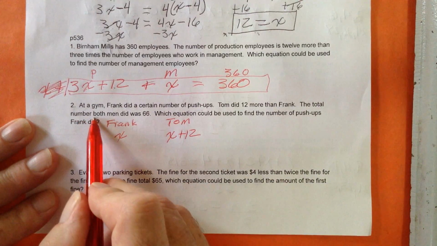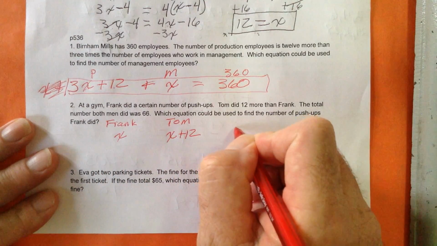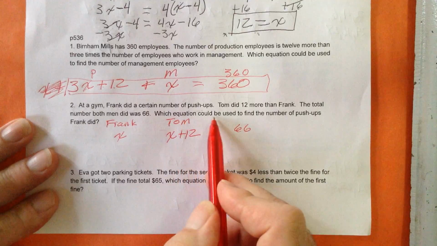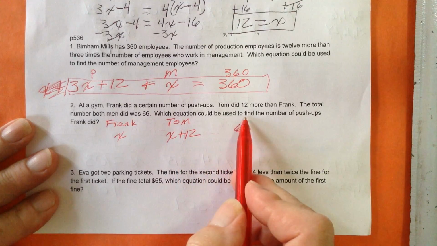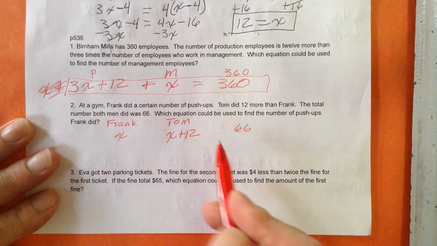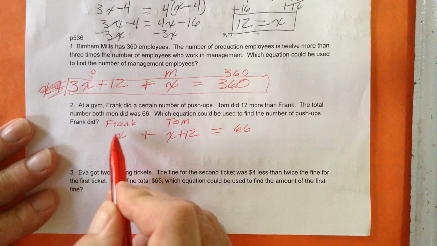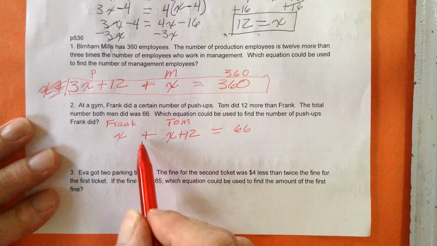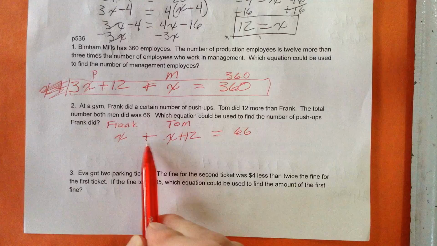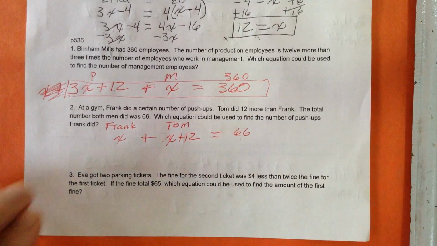The total number of push-ups both men did was 66. So the total is 66. Which equation could be used to find the number of push-ups Frank did? Well, I have to solve this problem in order to find what the x is. So you can see I got x plus x plus 12 equals 66.